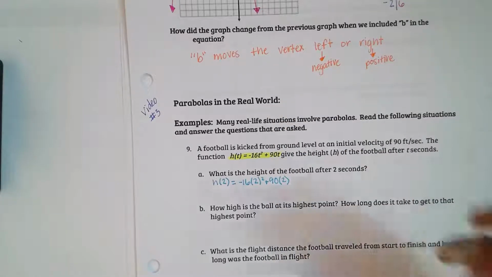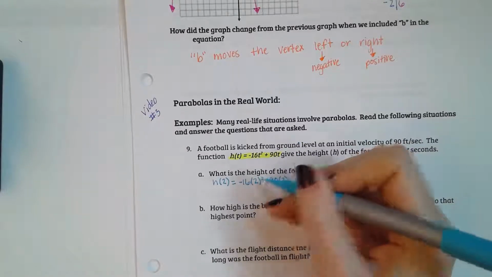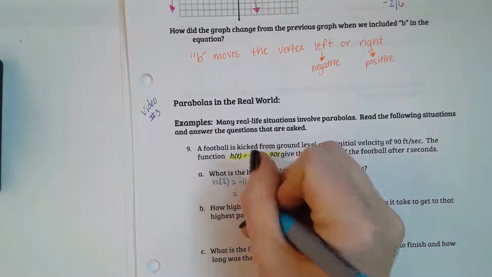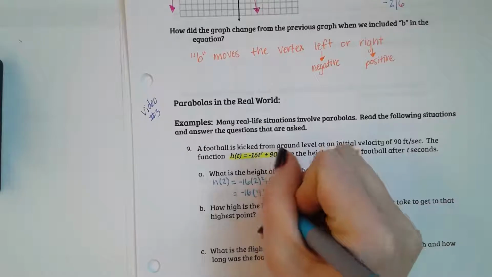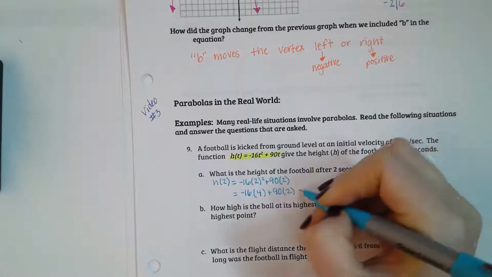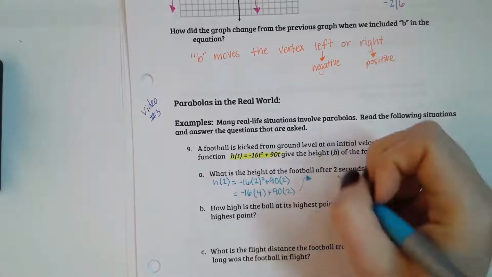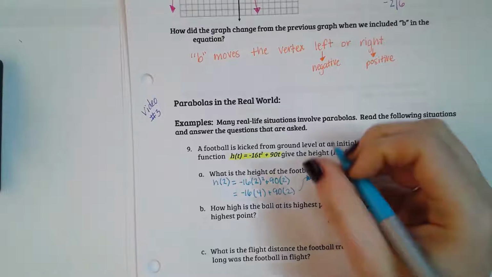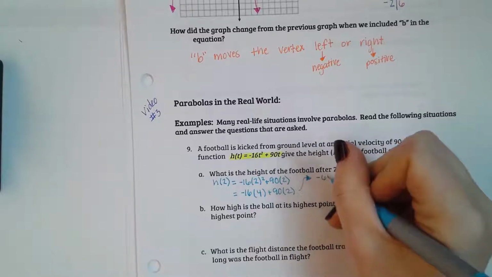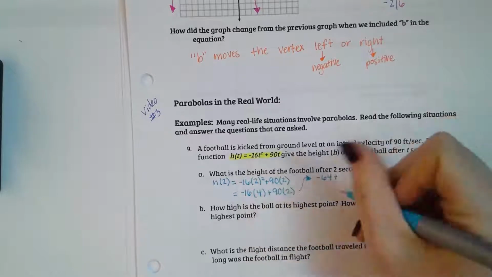Or you could actually do that math. So 2 squared is 4. Negative 16 times 4 is negative 64, plus 90 times 2 is 180.